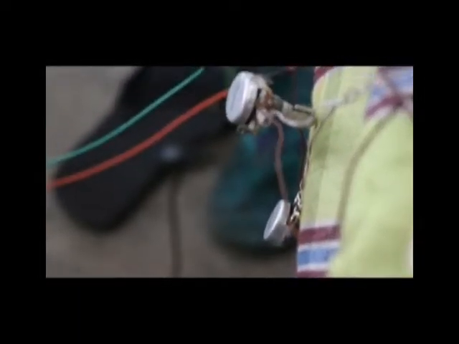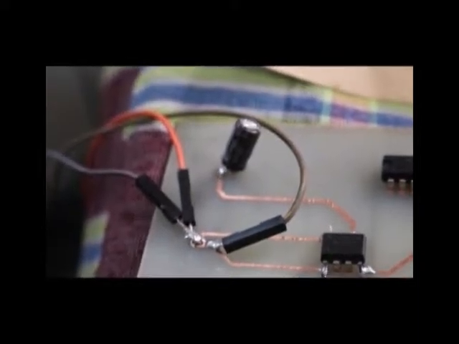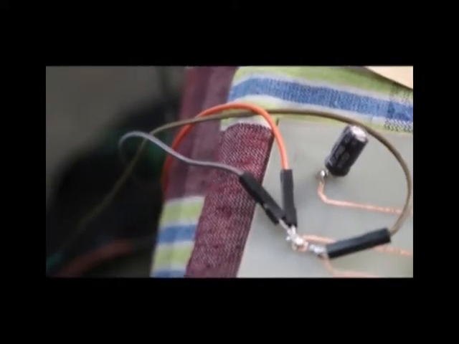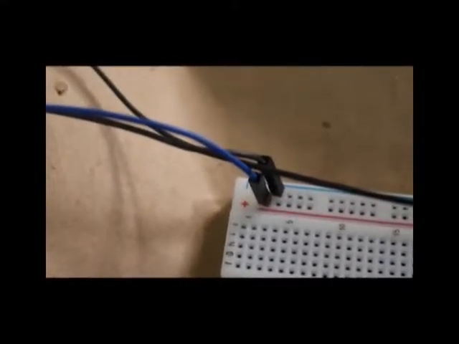We can control the clock pulse by this potentiometer, clock pulse frequency. Here is the clock pulse. Here is the capacitor for the clock, and we use 2 power supplies. Here is one power supply, and here is another power supply from the other line.